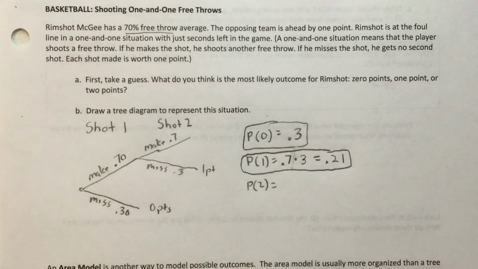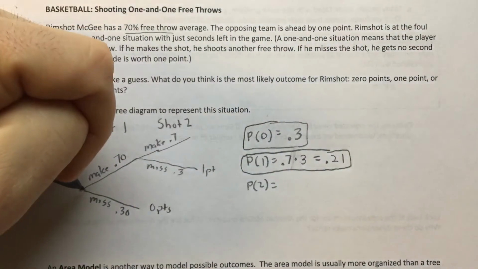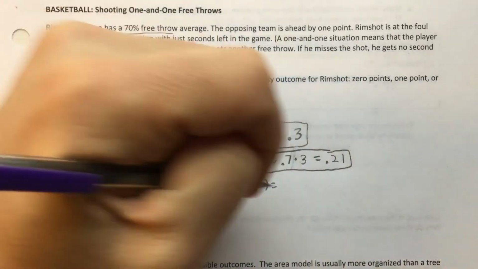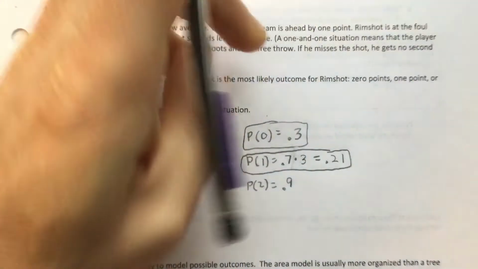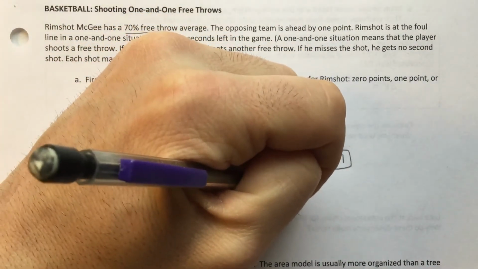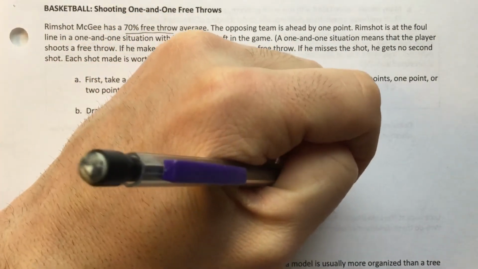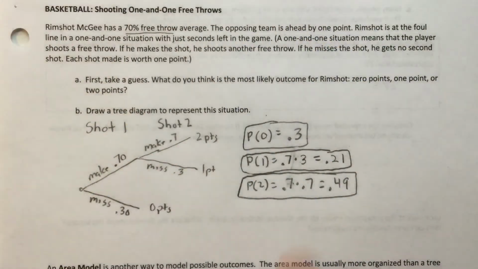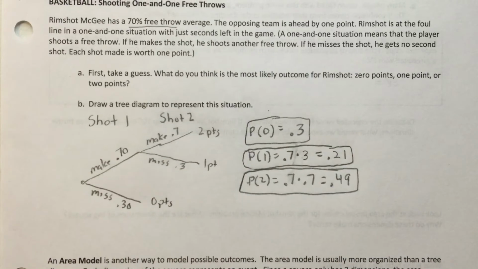And then the probability of 2 points would be here, make and a make, which is 2 points, which would be 0.7 times 0.7, which is 0.49. So in this case, he's most likely to get 2 points in this 1-and-1 situation.